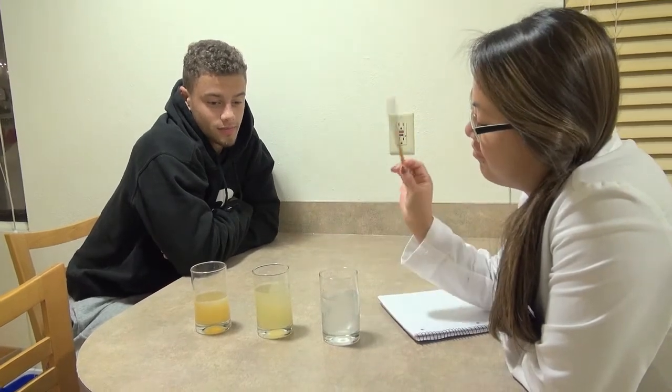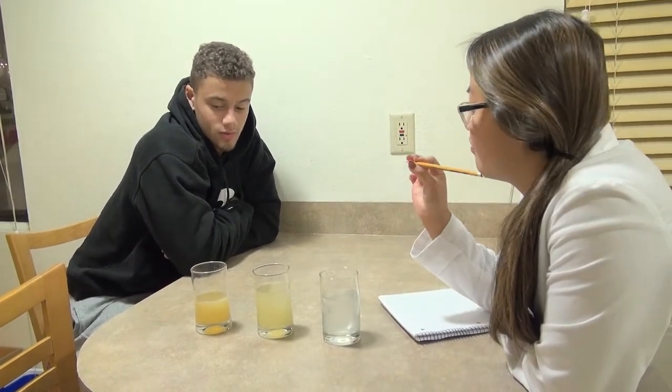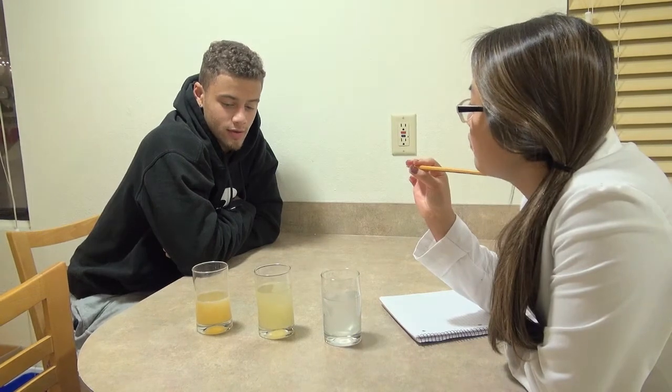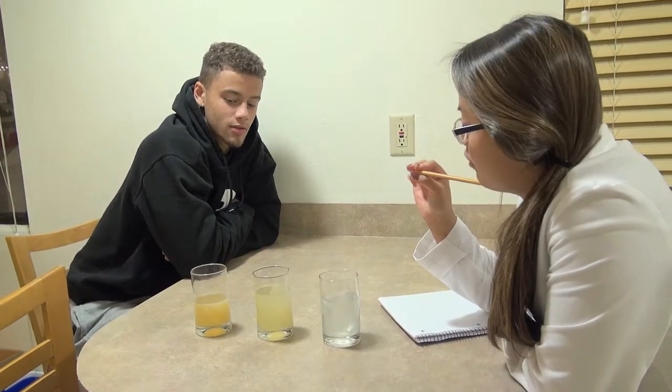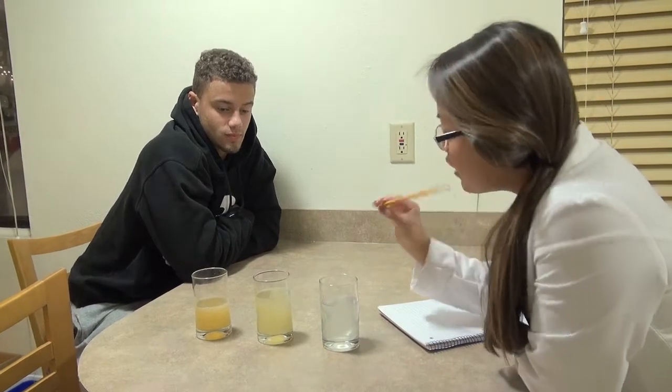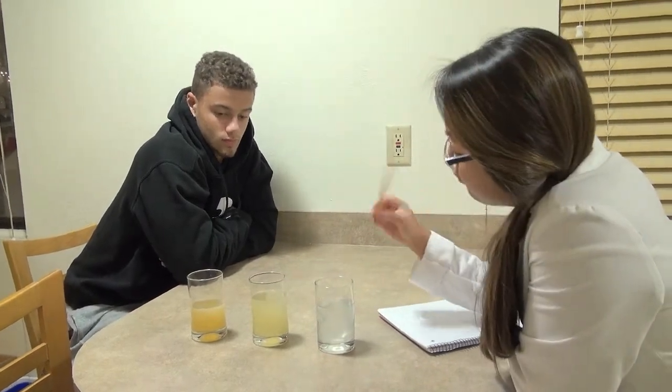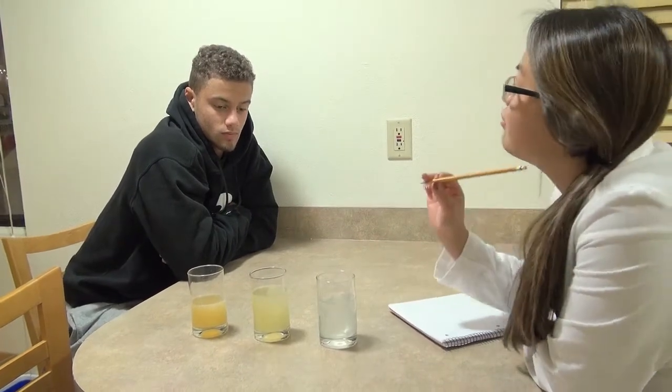Good. A plus. So how exactly does the level of hydration link to the color? So the more water that's in your urine, it's going to be more dilute, meaning you're going to have more clear urine. So this one right here out of all three is going to be the most hydrated.